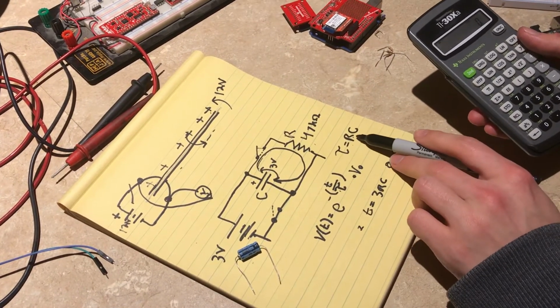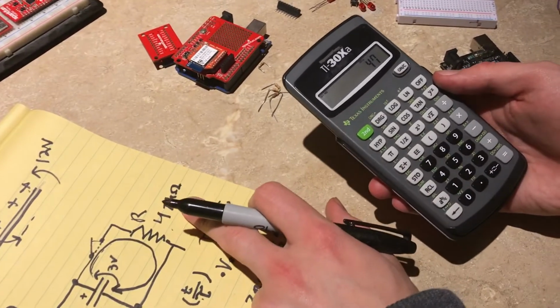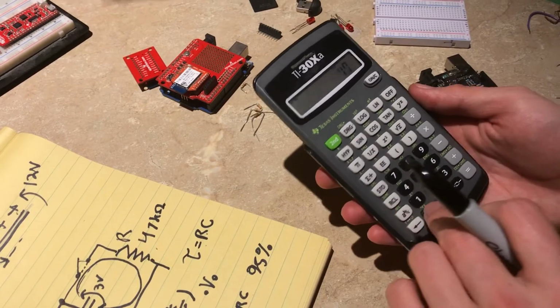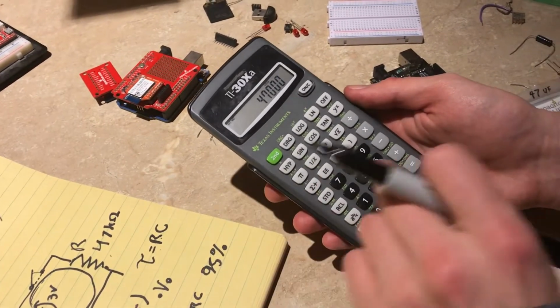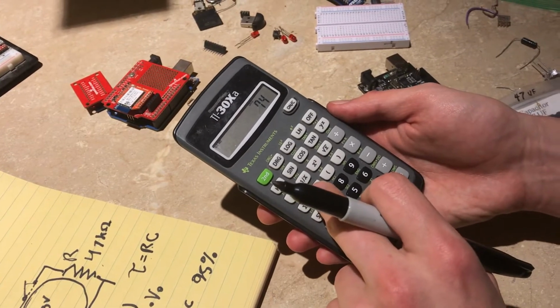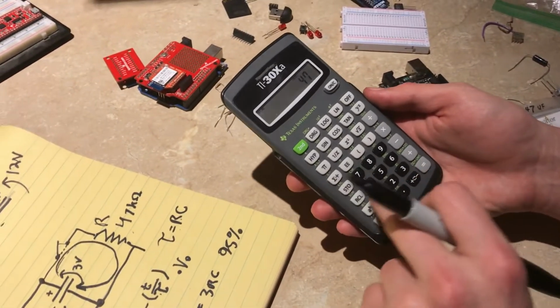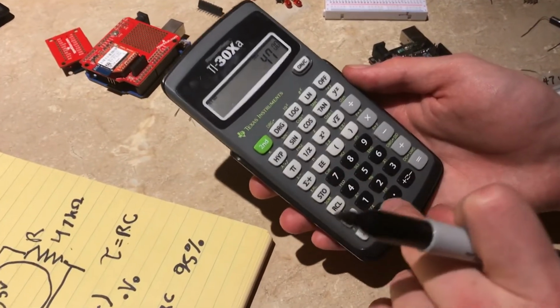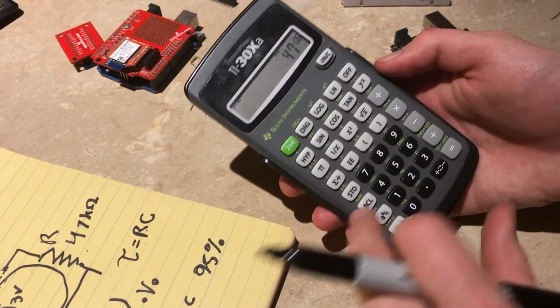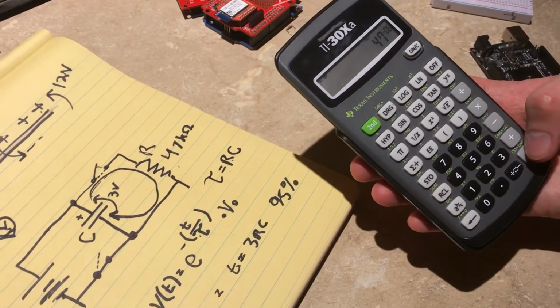So we'll calculate tau. That'll be 47,000 ohms times 47 times 10 to the negative 6, because micro is a millionth.